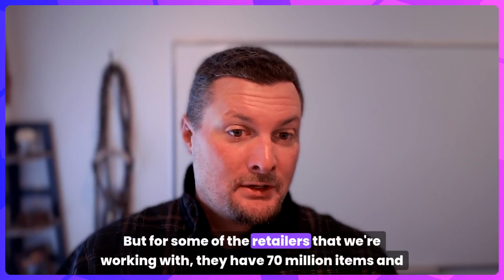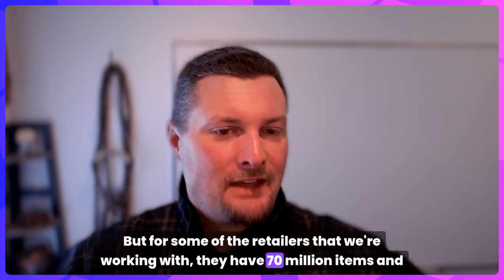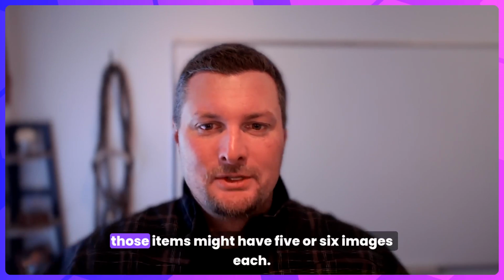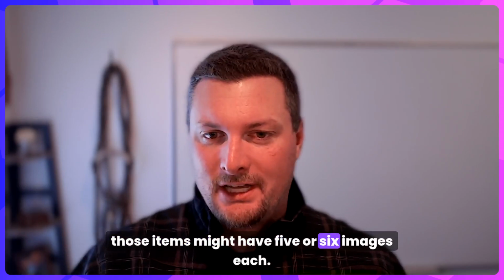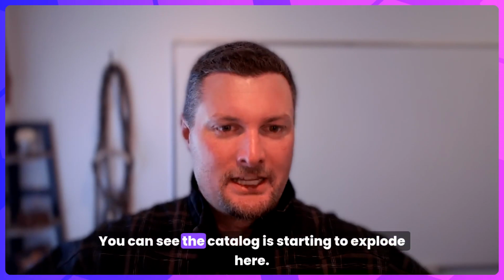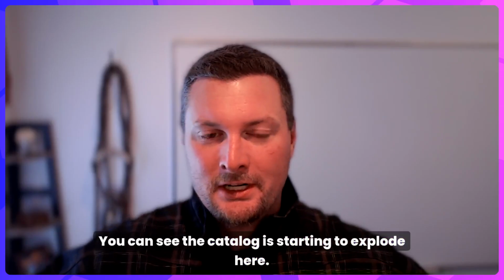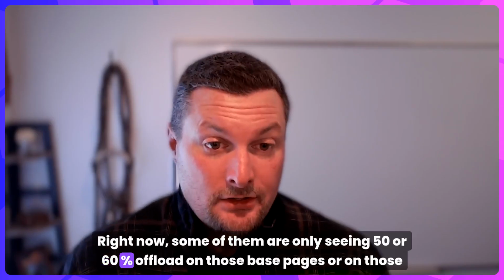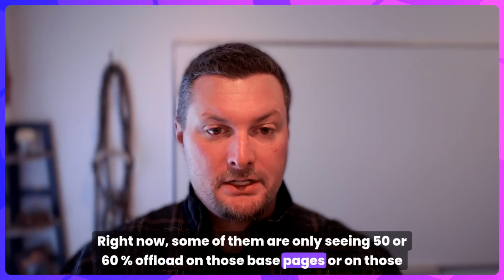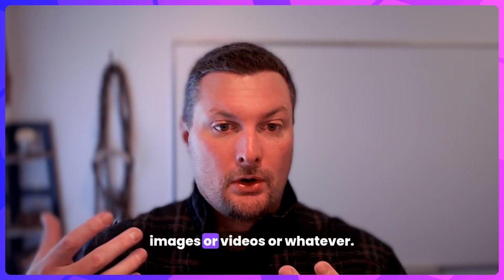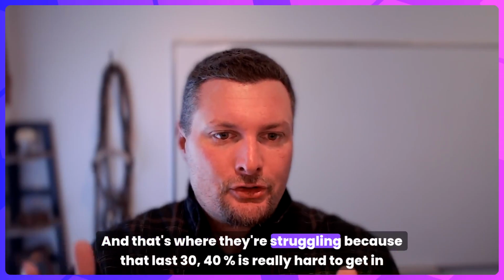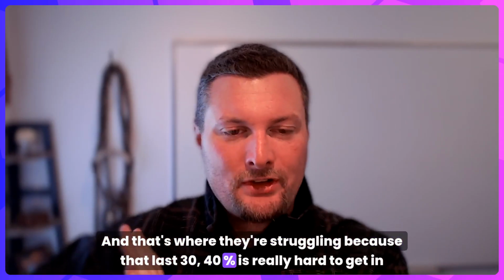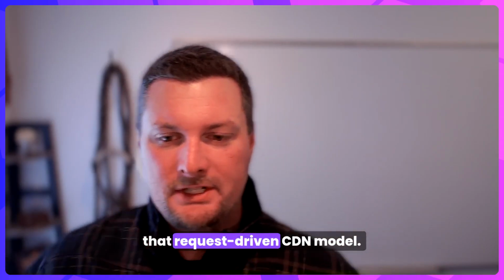But for some of the retailers that we're working with, they have 70 million items, and those items might have 5 or 6 images each. You can see the catalog is starting to explode here. And so right now, some of them are only seeing 50 or 60% offload on those base pages or on those images or videos or whatever. And that's where they're struggling because that last 30, 40% is really hard to get in that request-driven CDN model.